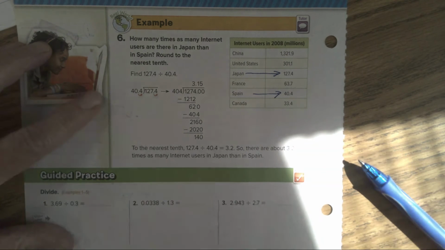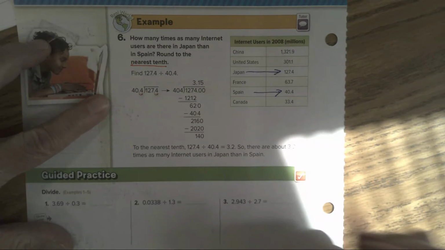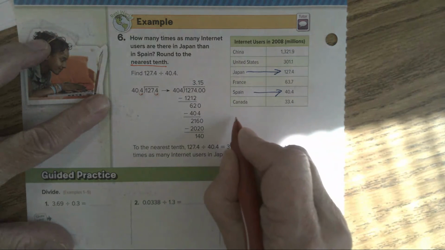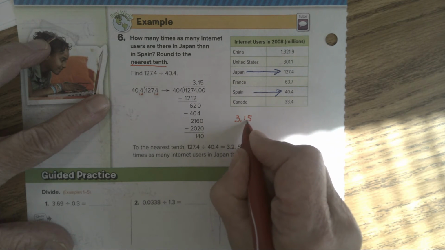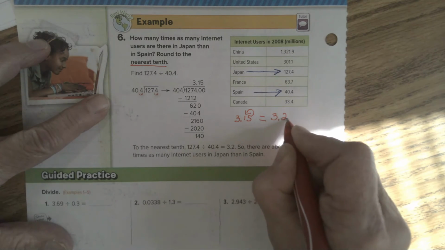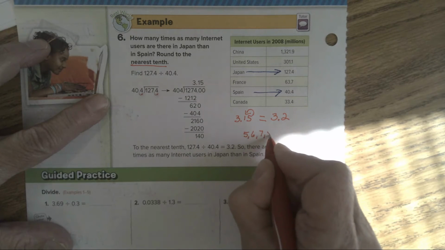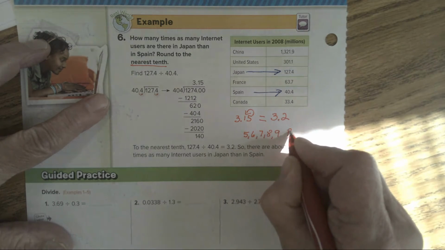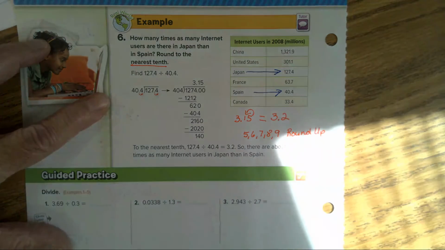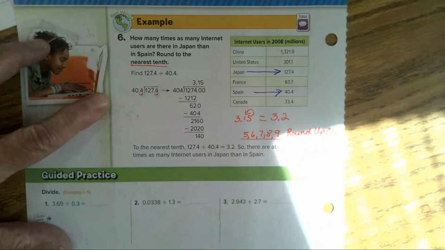But in the problem, it wants you to round to the nearest tenth. So what you do is you divide to the hundredths place, stop, and then round it to the tenths. 3 and 15/100. The 5 will turn the 1 into a 2/10. Remember, if the number is a 5, 6, 7, 8, or 9, it will round up. If the number behind the desired place is one of these, you round it up 1. The number in front of it will go up 1.